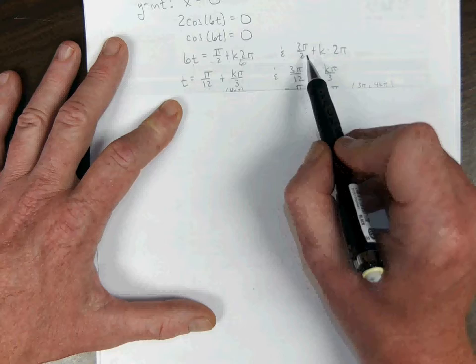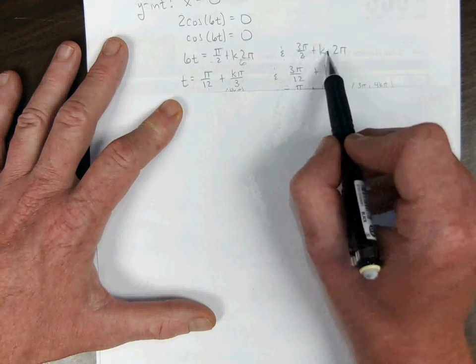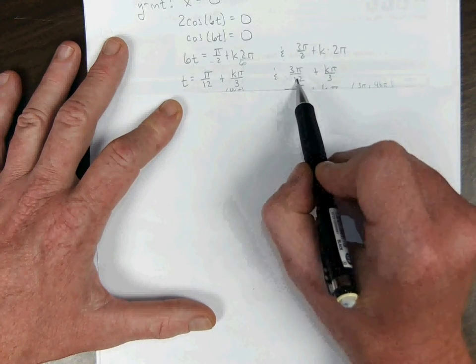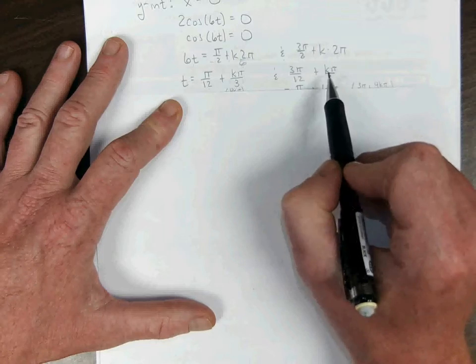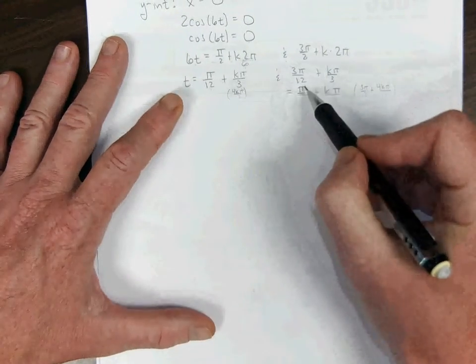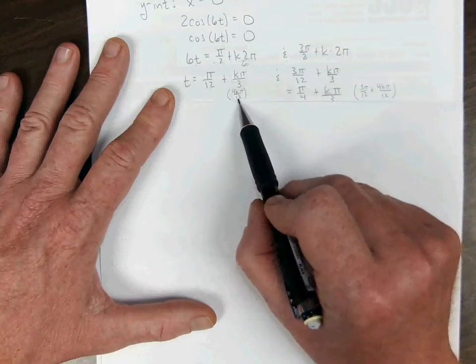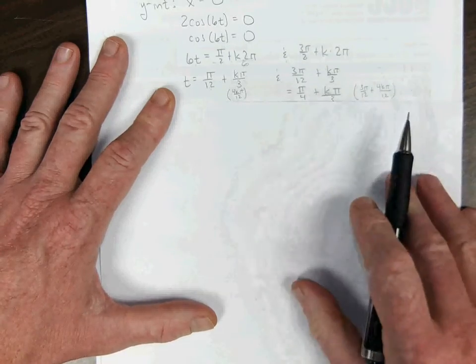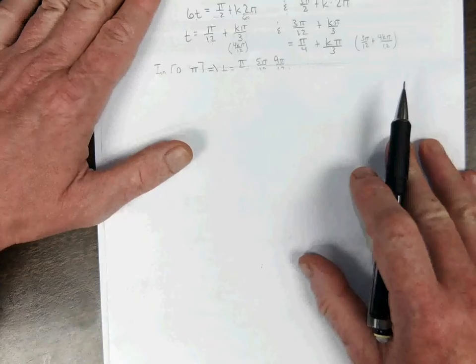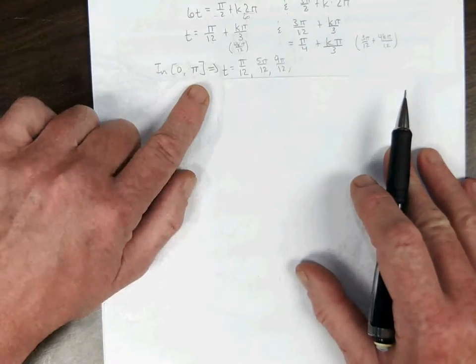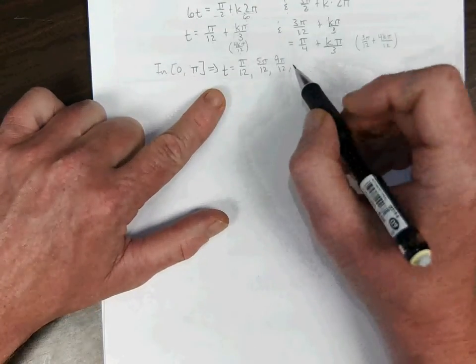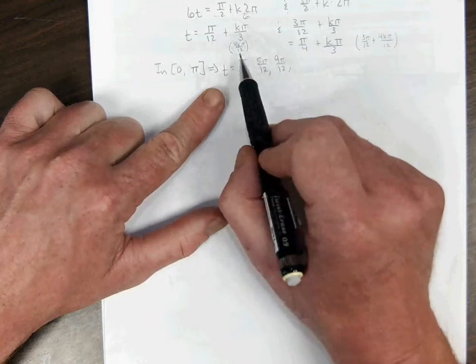All right. Same thing here. I got to divide this by 6. And so I get 3 pi over 12 plus k pi over 3. You can reduce this. Just in a minute, though, I'm going to have to substitute in k, so it's better to think about those with their common denominator forms. Okay, so we're looking for solutions in 0 to pi. And so what I did is I went to this first set.